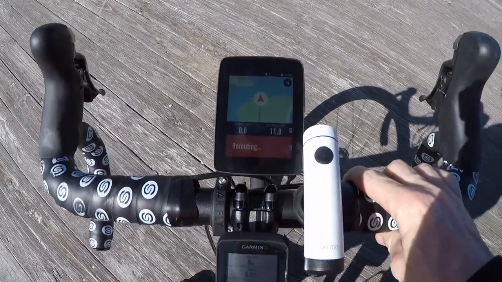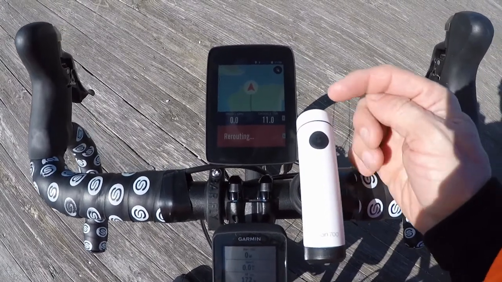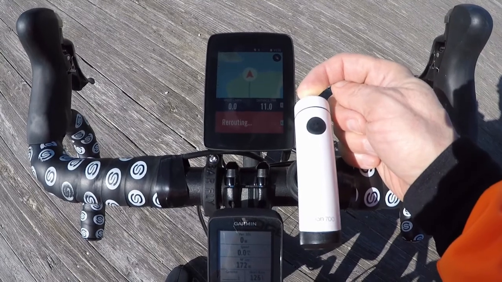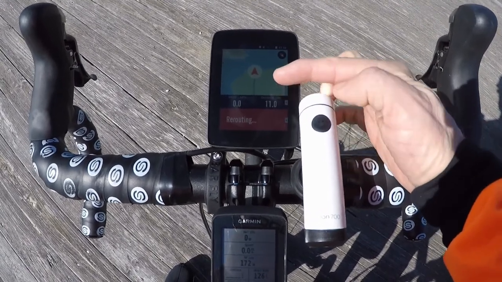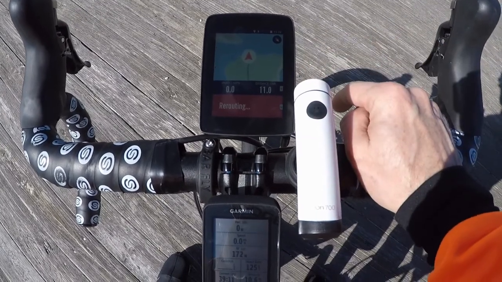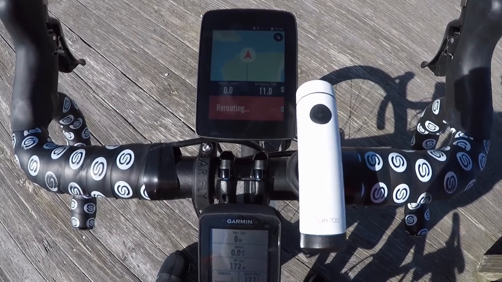Hi folks, another mid-ride update here. Interestingly, I have confused the Karoo a bit, and I'm going to see if it recovers. You can now see the gray line over this green area, which is a beach parking lot, and it's not officially a road. So I'm assuming the gray line means that it's recorded a track.